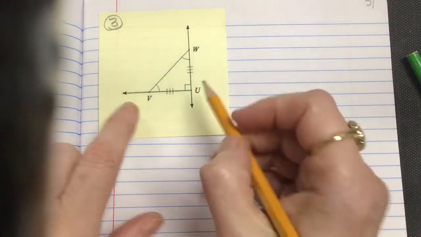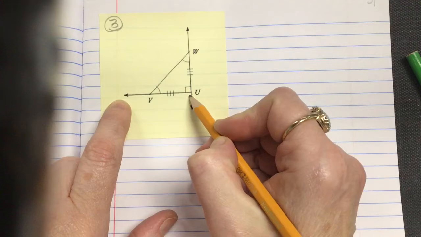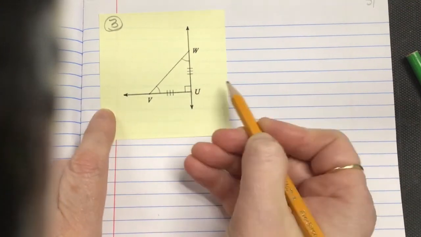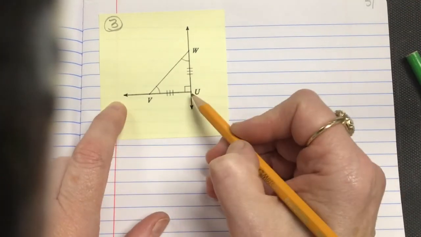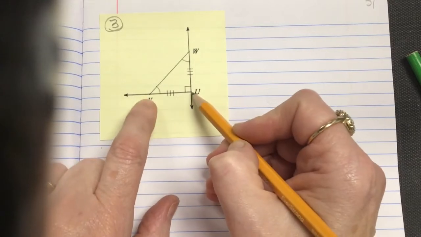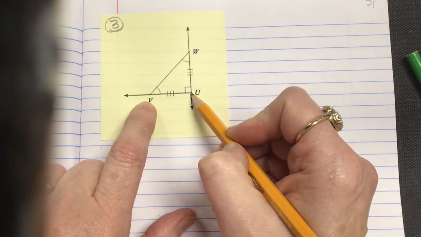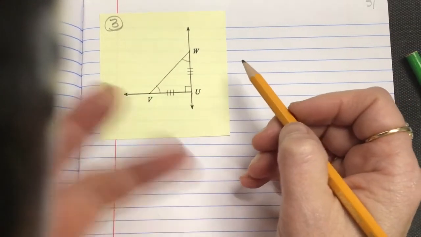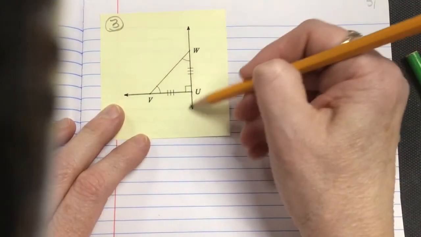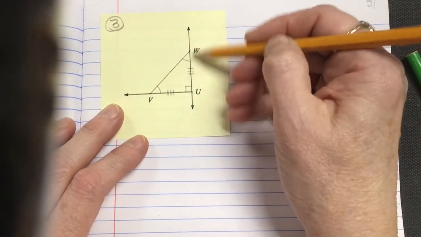Technically, when you look at this thing right here, it's a ray, isn't it? It starts at U and it goes that way. And we haven't written a lot with rays. But can it be a segment? Yes. And I'll actually write it as a ray for you too, so you'll know. Now this one is a line or a segment.